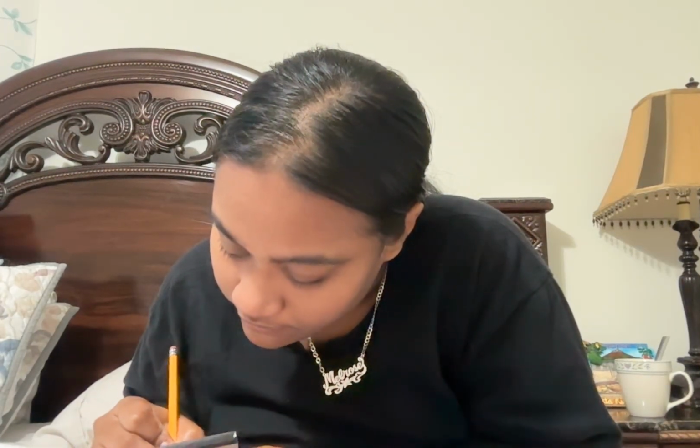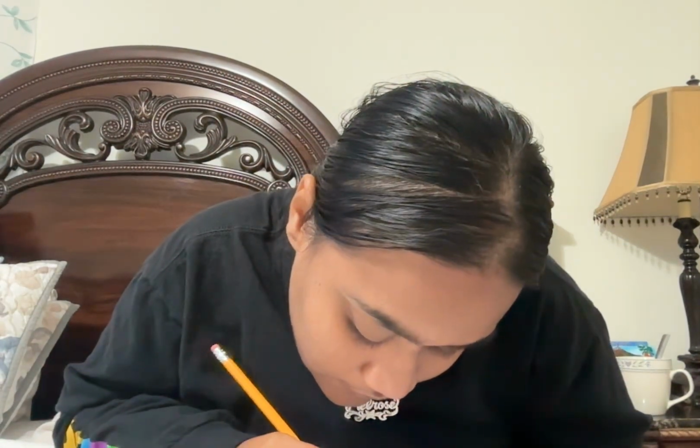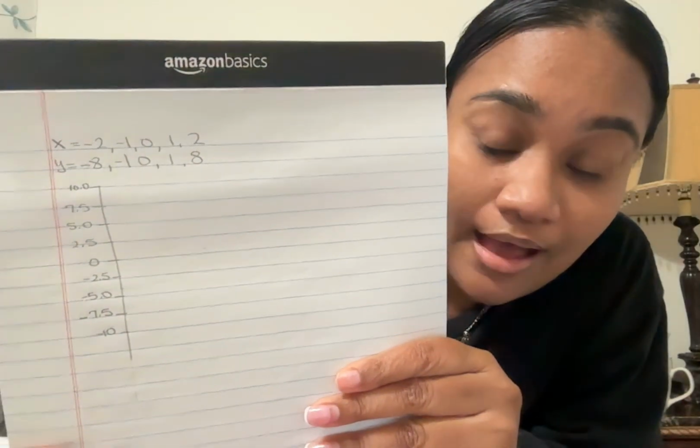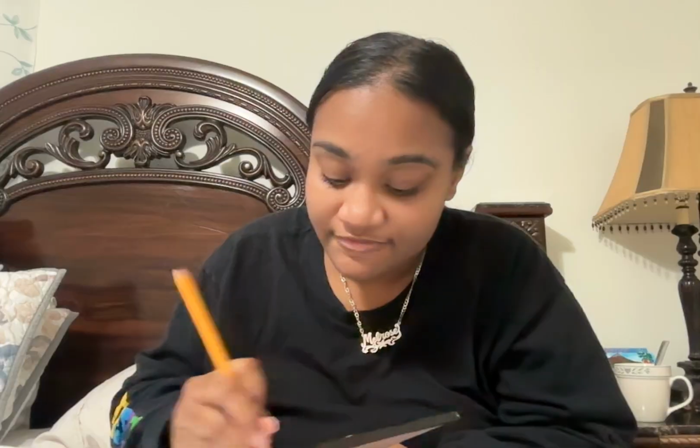And then we're going to do -2.5, -5.0, -7.5, and -10. So as you can see here, I am currently making the graph. As soon as I'm done graphing, I will then show you as I graph each point.